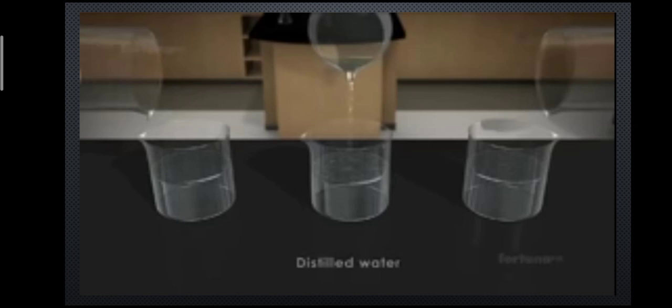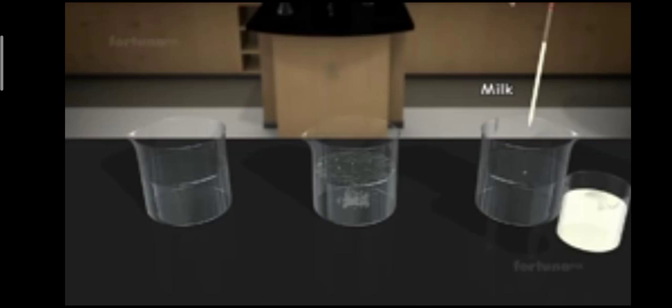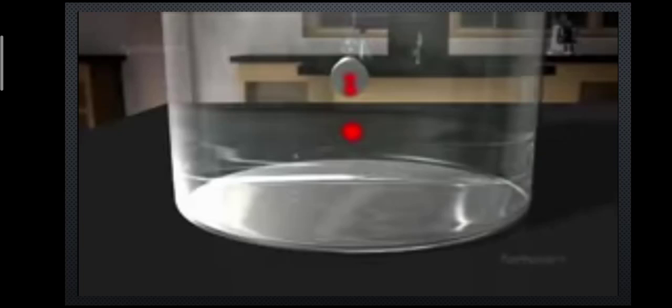We'll begin by filling 3 beakers with distilled water. In the first, we will leave just the water. In the second, we will dissolve a spoonful of sugar, and in the other we will stir in a few drops of milk. First, we'll shine a light through the beaker containing only the water. Although we cannot see the light beam passing through the water, we'll be able to see it as it emerges unchanged from the other side.